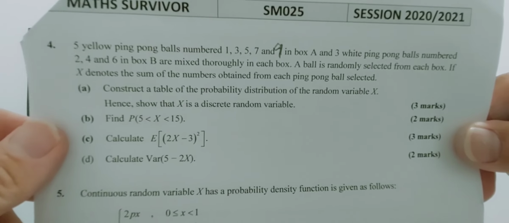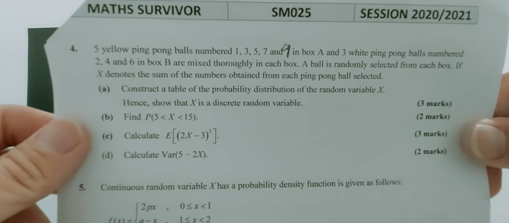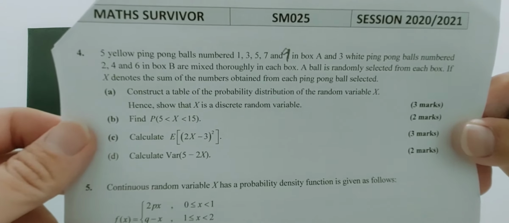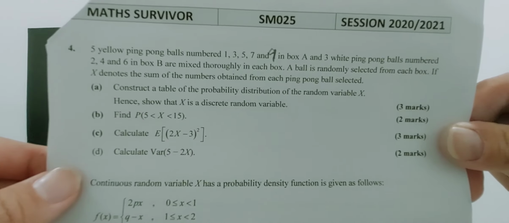So 5 yellow ping pong balls numbered 1, 3, 5, 7 and 9, which are all the odd numbers, are in box A. And 3 white ping pong balls numbered 2, 4, 6 are in box B. They are mixed thoroughly in each box.